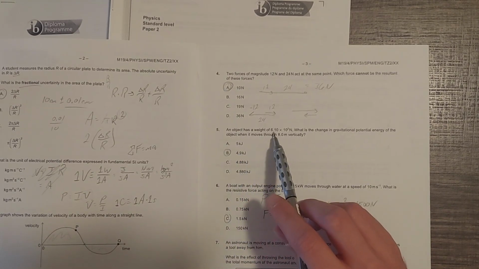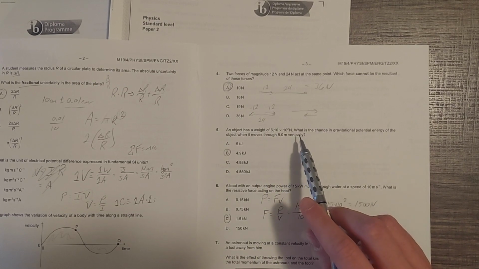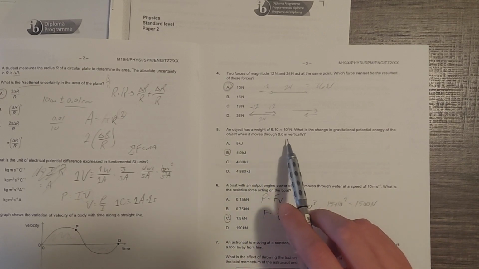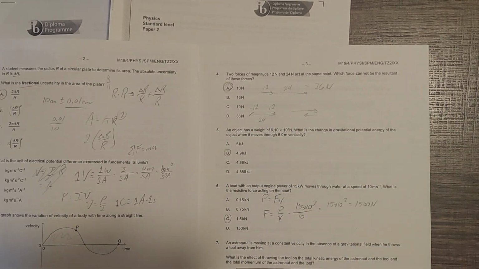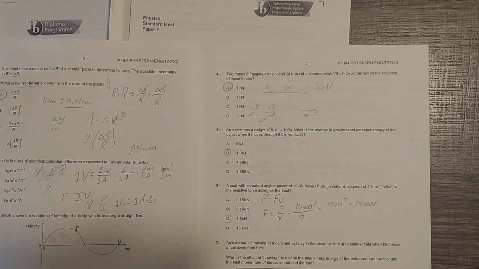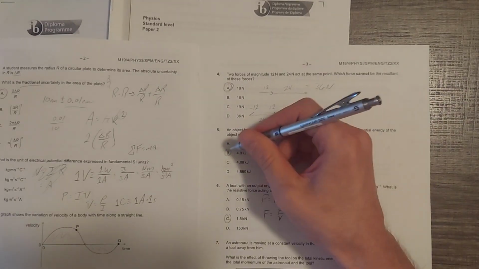An object has a weight of 610 newtons. What is the change in gravitational potential energy of the object when we move through 8 meters vertically? So all these are the same answer to different sig figs. So the question is, how many sig figs? The answer is 2 sig figs. This says 3 sig figs, but that's 2 sig figs. You go with the fewest sig figs, so the answer is B.